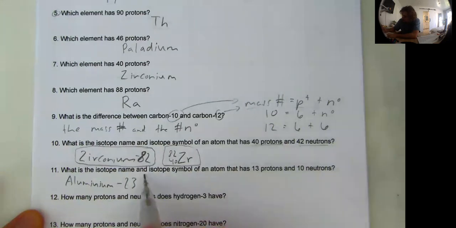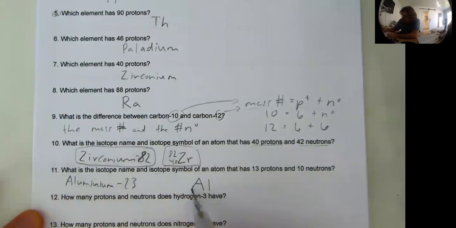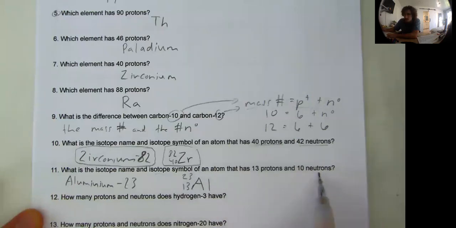And the isotope symbol, what is the isotope name? We just solved that. What is the isotope symbol? The symbol for aluminum is Al. Al and 13 protons go together. And the mass number goes in the top left corner. We already did that. That's 23. How do we figure that out? That's the number of protons plus the number of neutrons using this equation right here. And there's no charge, so we're done.